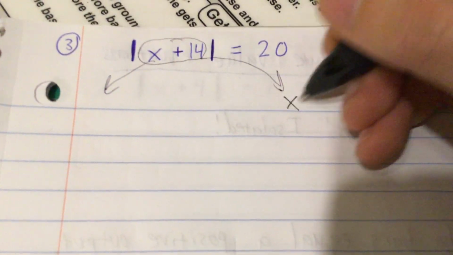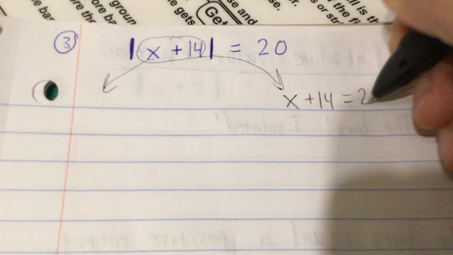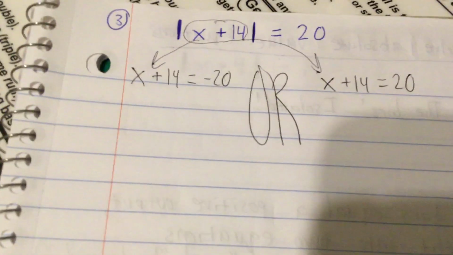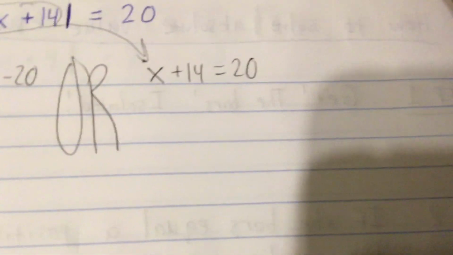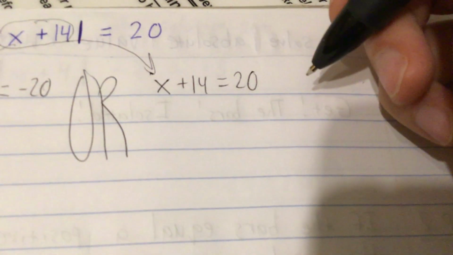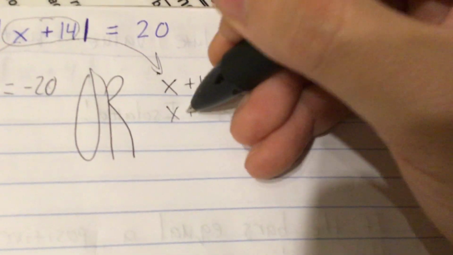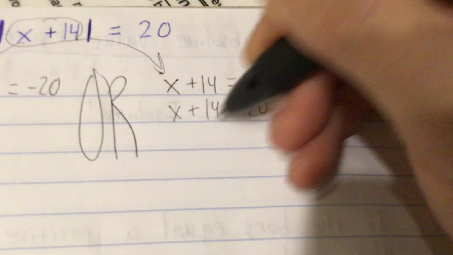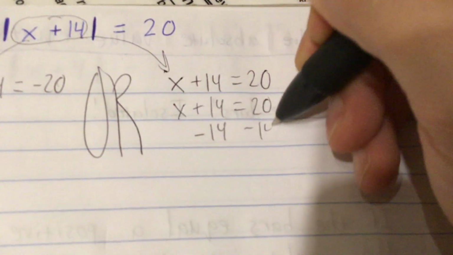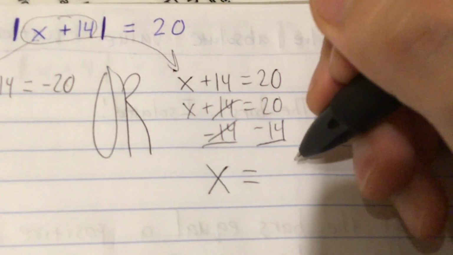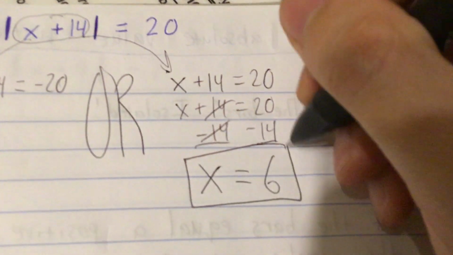Either x plus 14 is equal to 20, or x plus 14 is equal to negative 20. And now I'm going to solve for x. Let's start with the right side. How do I undo x plus 14 equals 20? I want to get that x isolated. So what I'm going to do is subtract 14 from both sides. And that gets me x equals 20 minus 14 is 6.